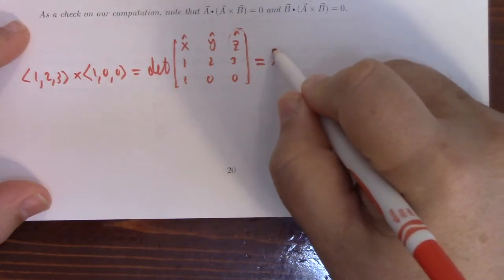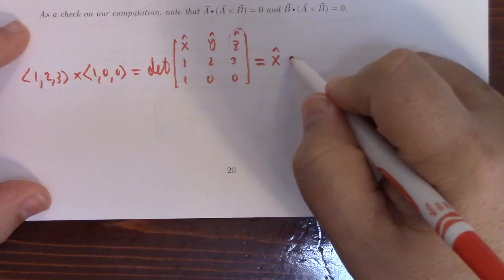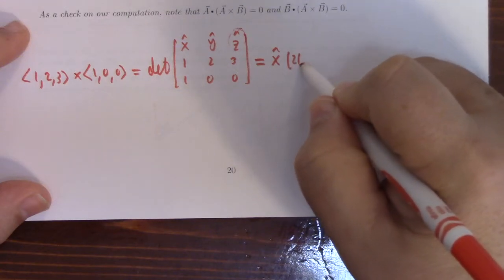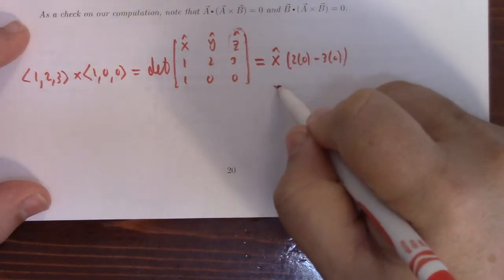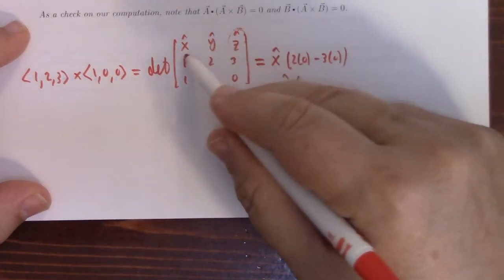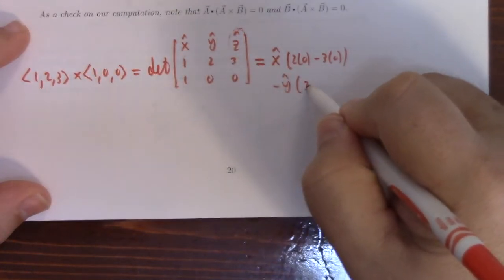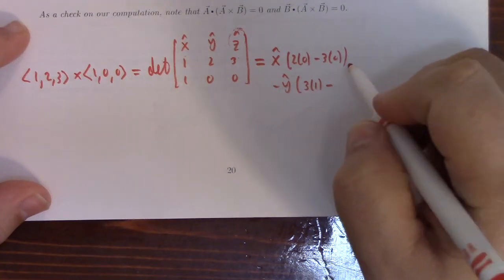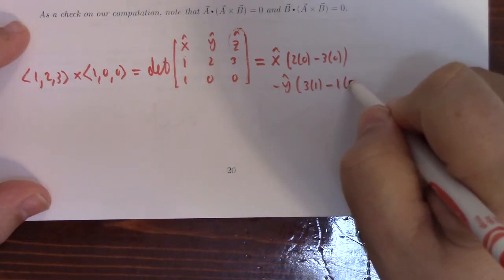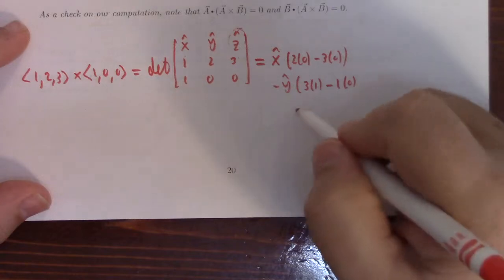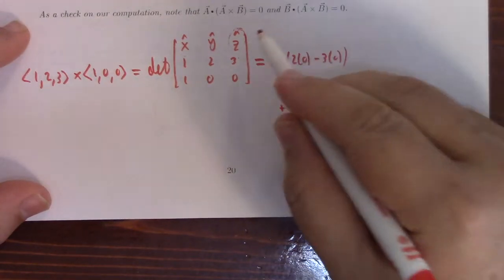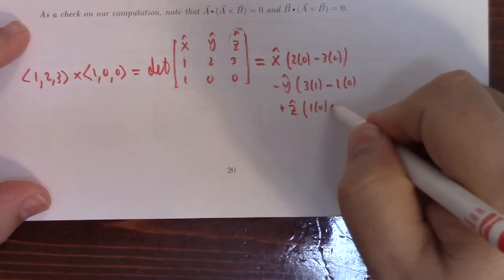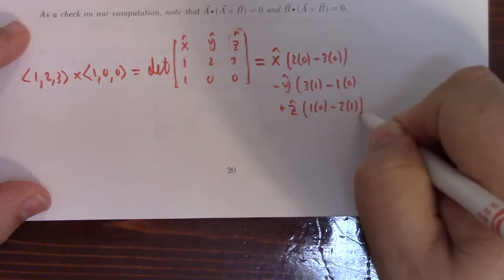So x hat times 2 times 0 minus 3 times 0, minus y hat times 3 times 1 minus 1 times 0, and plus z hat times 1 times 0 minus 2 times 1.